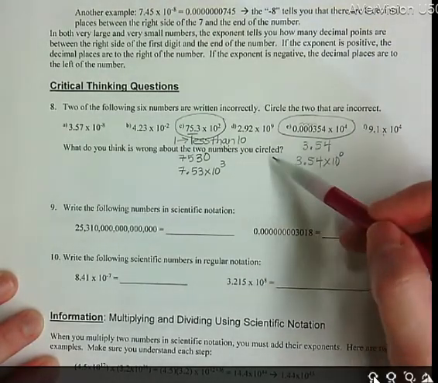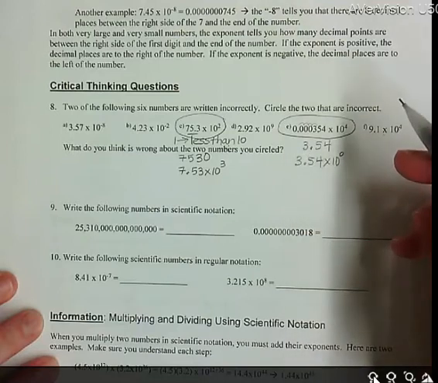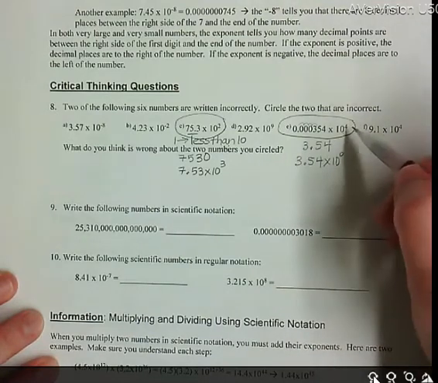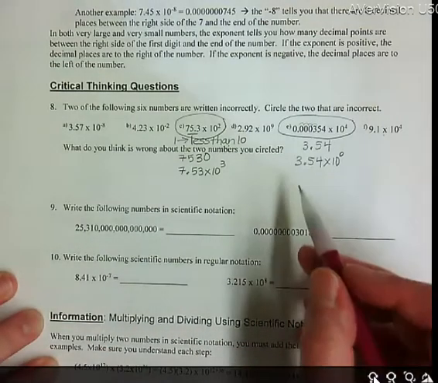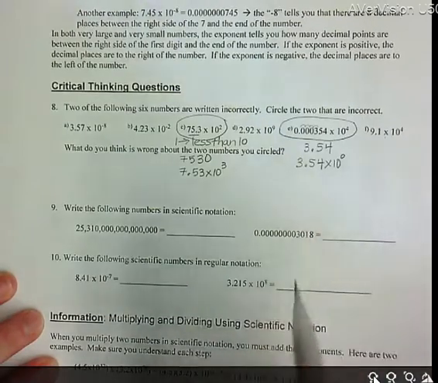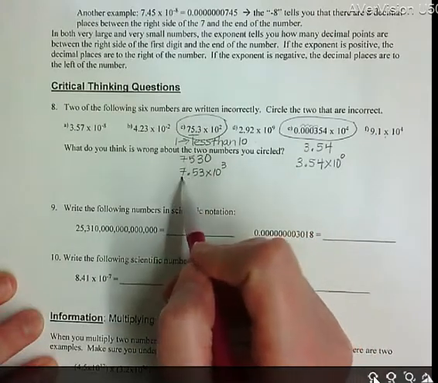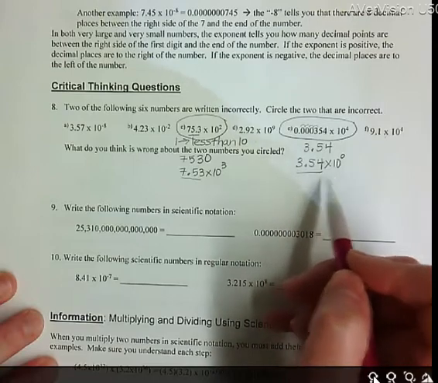So what do you think is wrong about the 2 numbers you circled? C should be 7.53 times 10 to the 3rd. And E should be 3.54 times 10 to the 0. The correct format for writing numbers in scientific notation is with only 1 digit to the left of the decimal place. Also, the numbers should not begin with zeros. So again, these coefficients, which are our first numbers, have to be equal to or greater than 1, but less than 10.